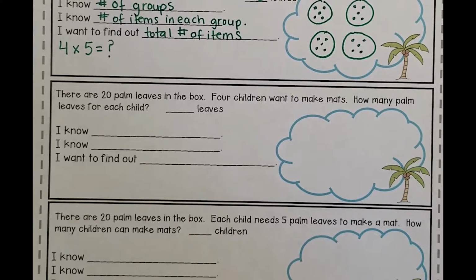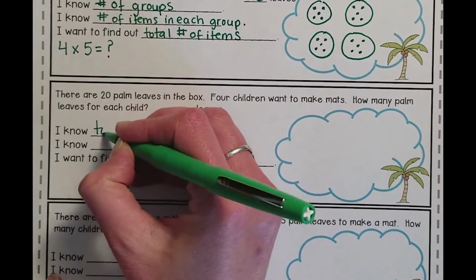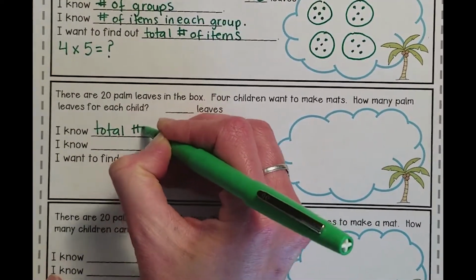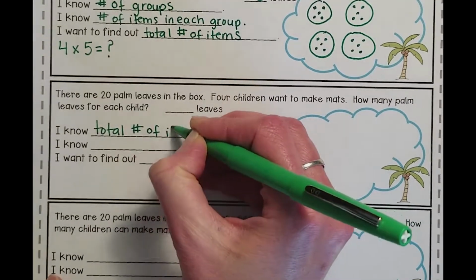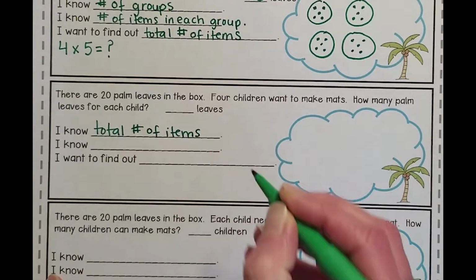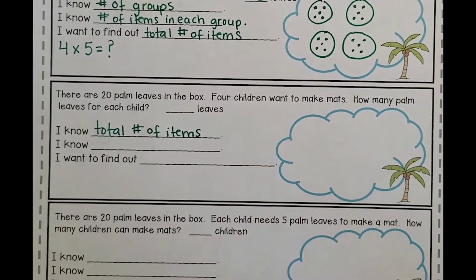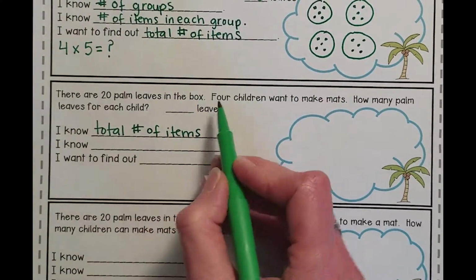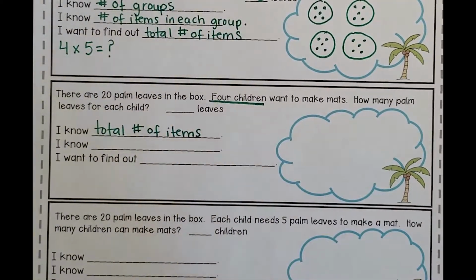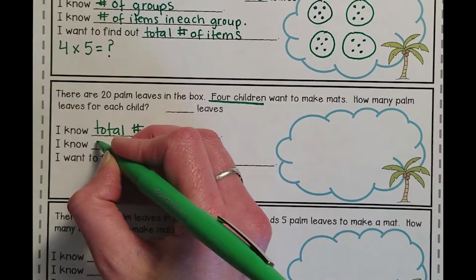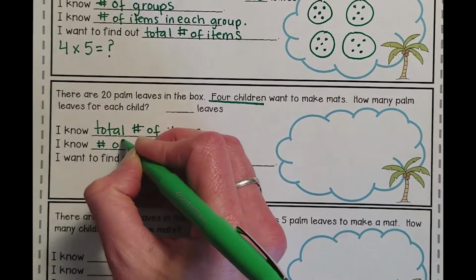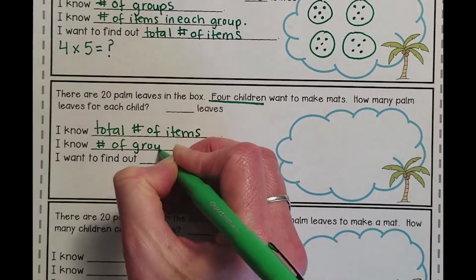Ucan knows the total number of items. Ucan also knows how many groups. So he knows the number of groups. That's 4 children.